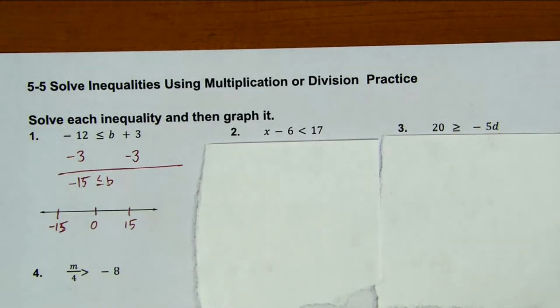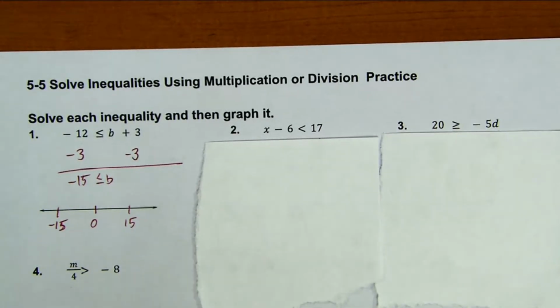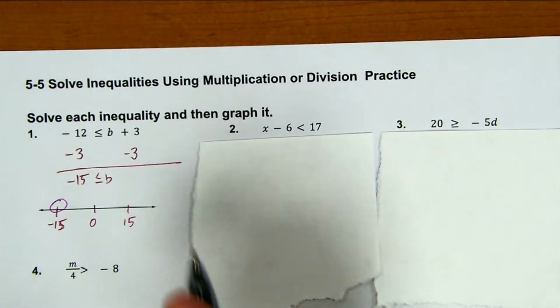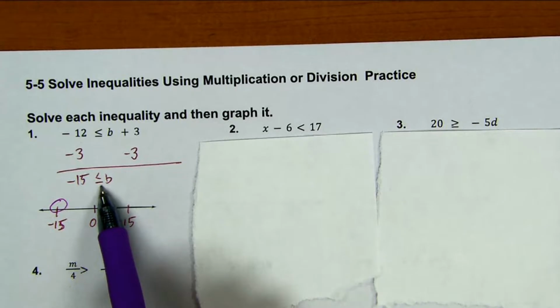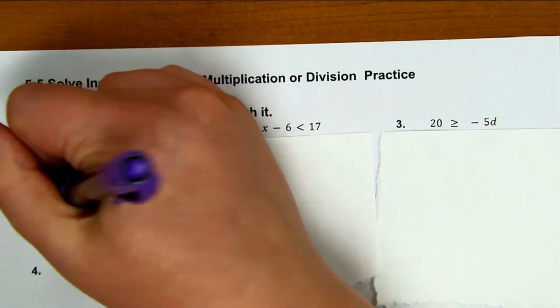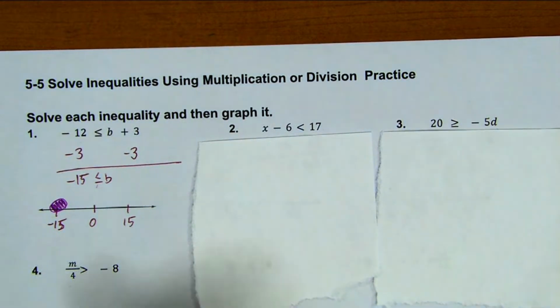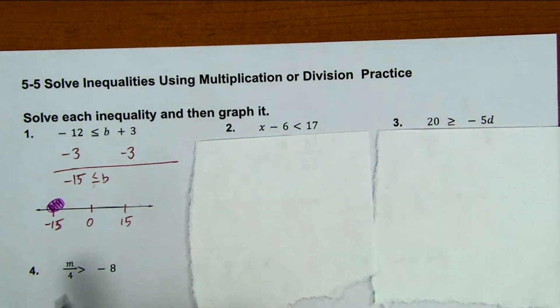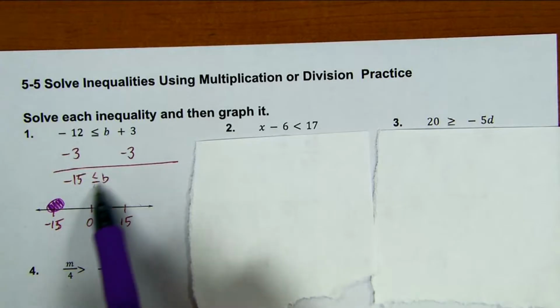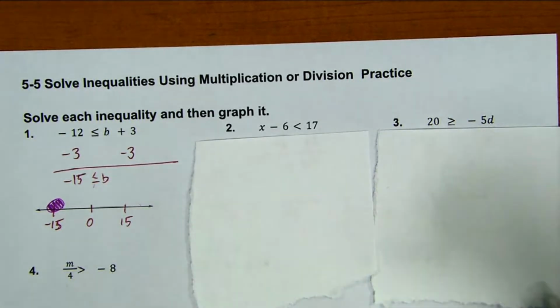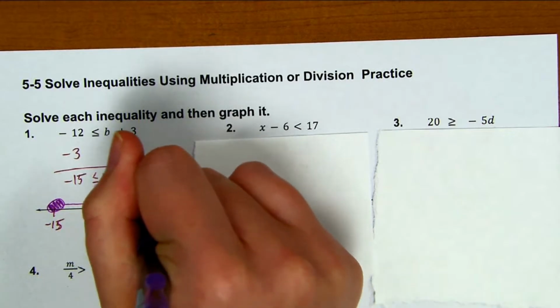If we want to graph this on the number line, I know that I need to make a circle at -15. Because b is greater than or equal to -15, b could be the number -15. So that means I need to shade in my circle here. And lastly, to decide the direction that I draw the arrow in, since b is greater than or equal to -15, it opens up towards the variable. That means b can be numbers larger than -15. Larger numbers are found to the right side, so we will draw our arrow going off to the right side.